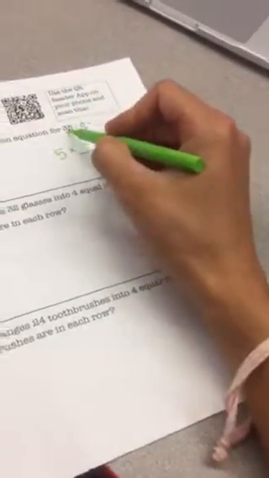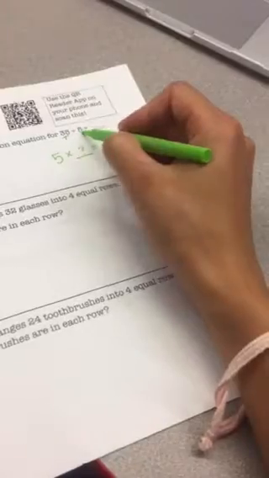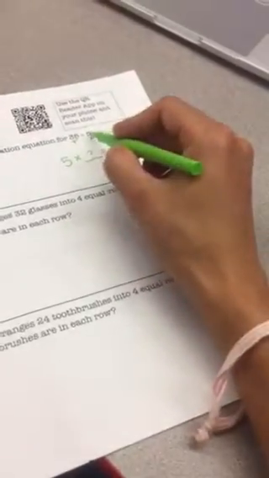When we multiply, we end up finding the biggest number. When we divide, we start with the biggest number and we split it into groups, or we split it into 5 in each group.